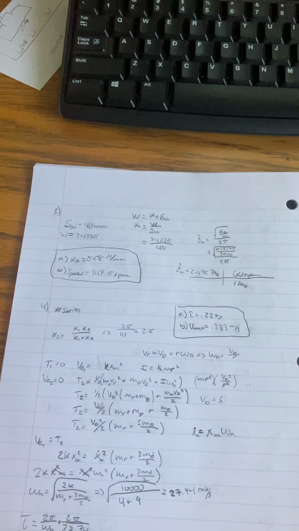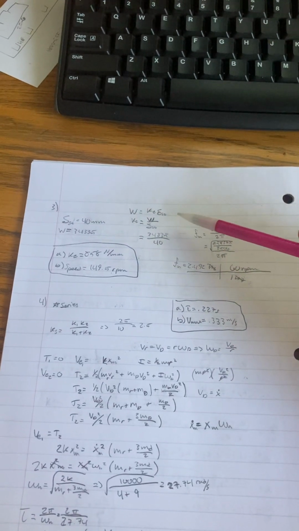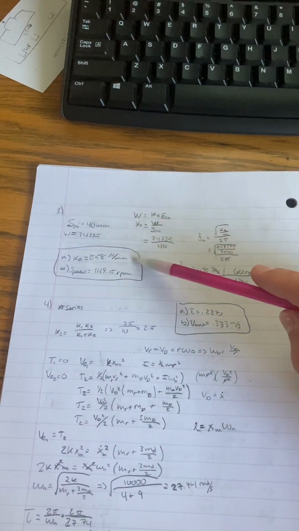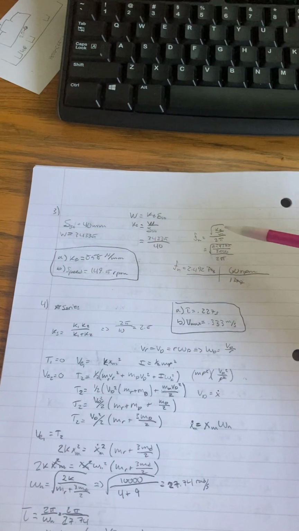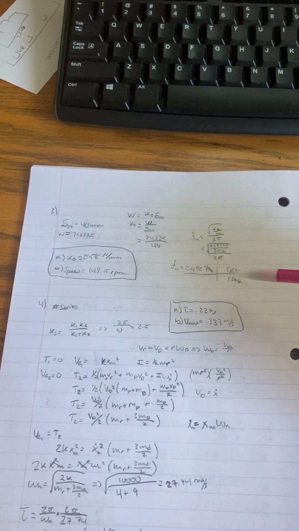Number 3 is pretty easy. So yeah, these are the equations I used. This is what I got, and again, here are more equations and conversions.